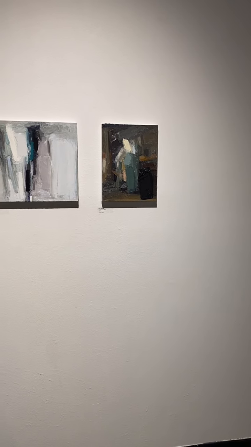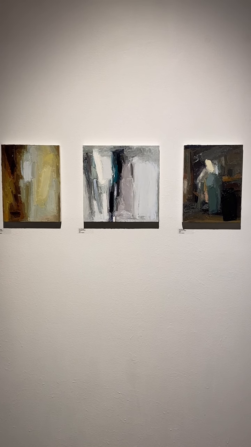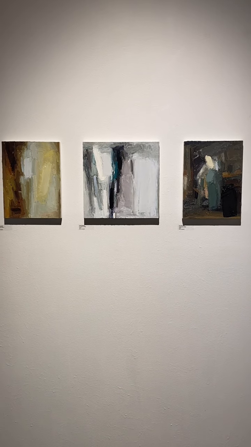I kind of imagine it to be somebody who's maybe standing at a table in an attic space where you can see the wood beams. But that's just my interpretation. Everybody can interpret it however they want.